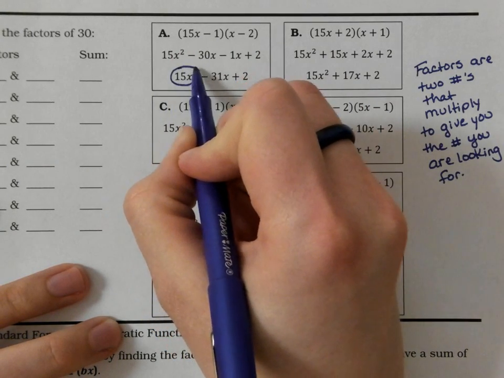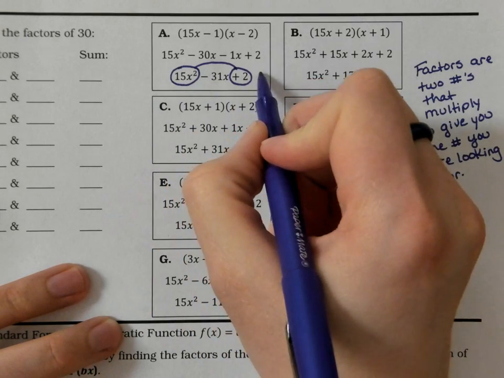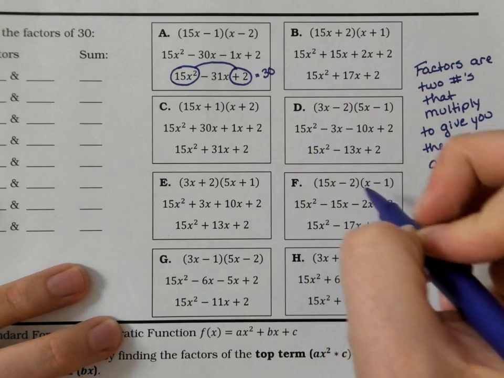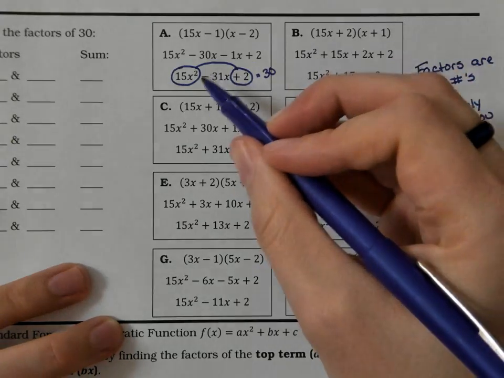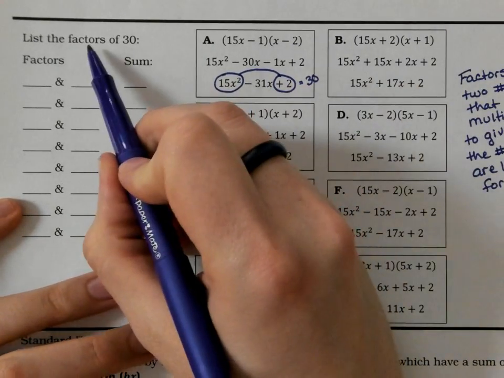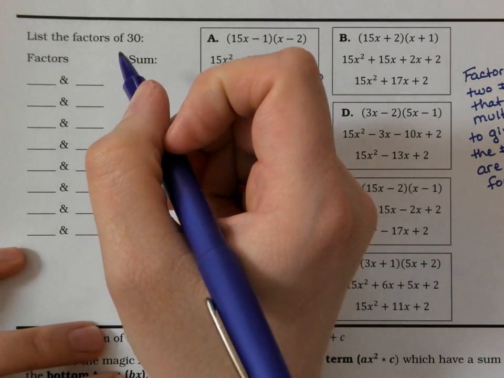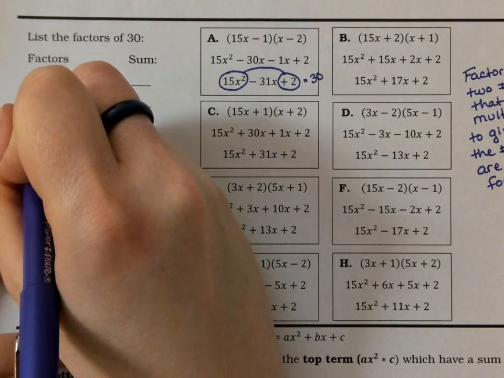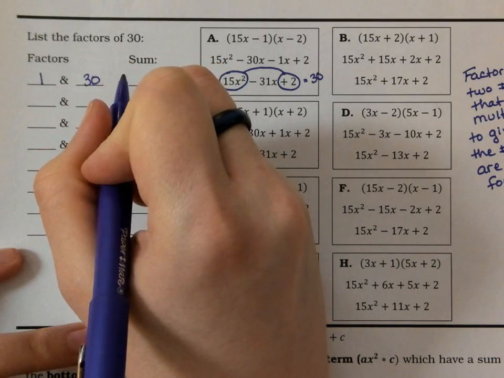Take the first term, multiply it by the last term. 15 times 2 is 30. And if you look at all of these problems, every time it's 15 times 2. So I'm going to get the number 30. And so what I want to do is list the factors of 30. What two numbers give you 30? You need to always start with 1. 1 and 30 give you 30.